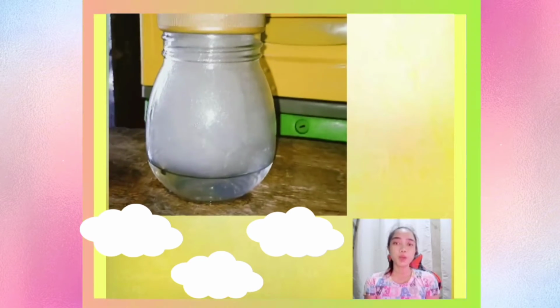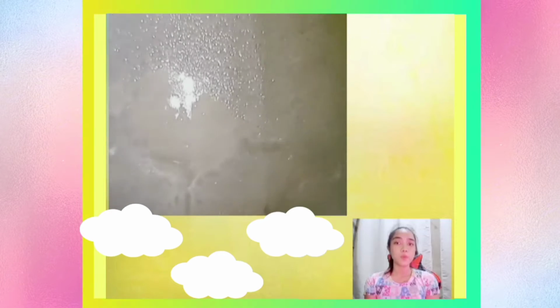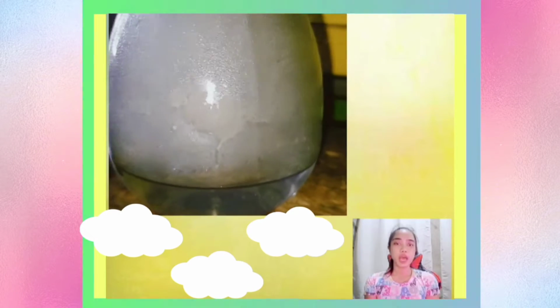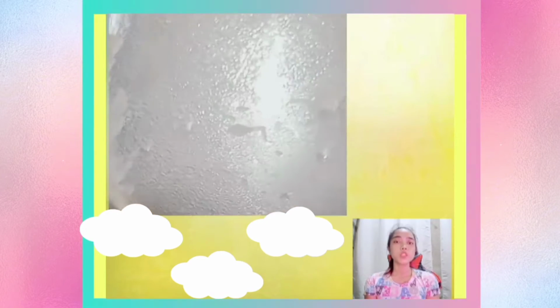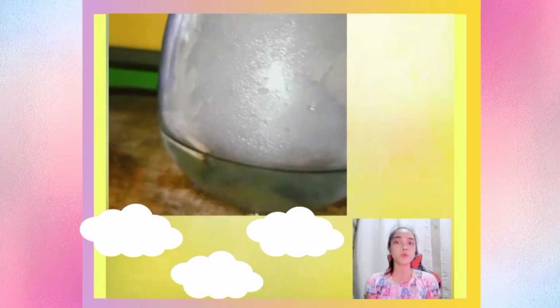Did you see a drop of water fall just now in the jar? Well, that is precipitation happening in our jar. If you watch your jar long enough, you may see more rain fall down as well.